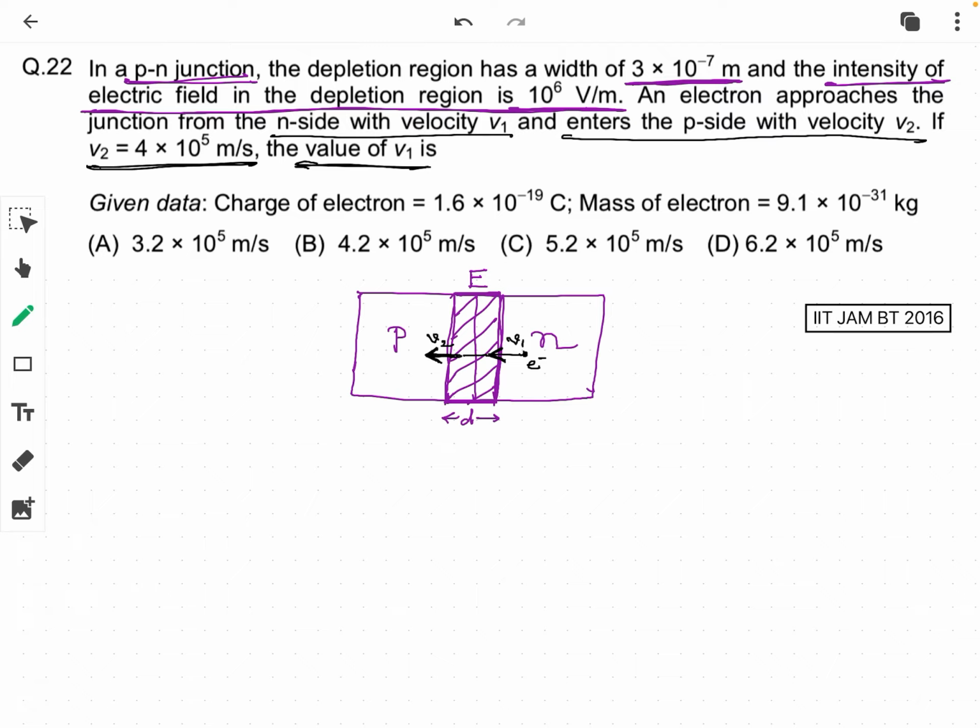Now if the depletion region has this electric field, and its width is 3 into 10 to the power minus 7 meter, then the potential difference between these two sides is suppose V. Okay, then we know that E is equal to V by D. I hope we all know that the intensity of electric field is equal to the potential difference divided by the width of the depletion region.